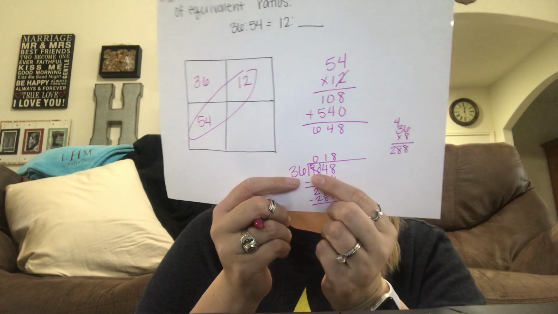Carry the 4. 8 times 3, 24 plus 4 is 28. Looky there, it goes in exactly. So that 8 is going to go above the other 8. Subtract it out, we're left with 0. So that means 36 goes into 648 18 times. That's our missing number, and that'll go in place up here.